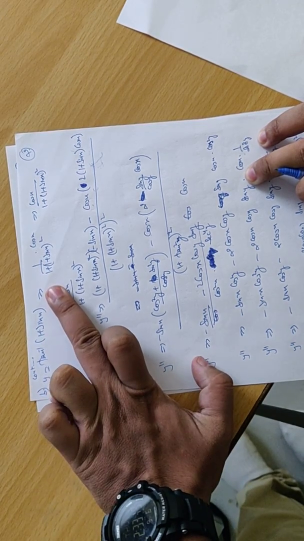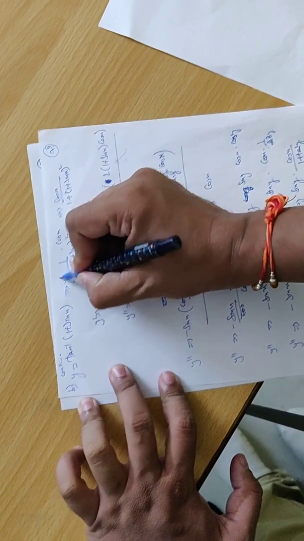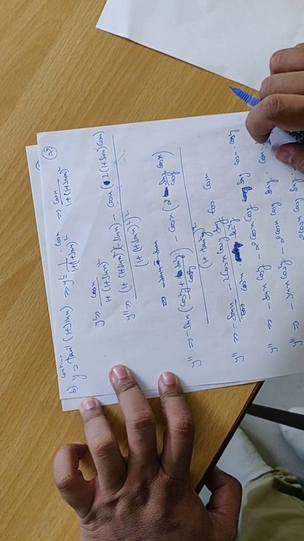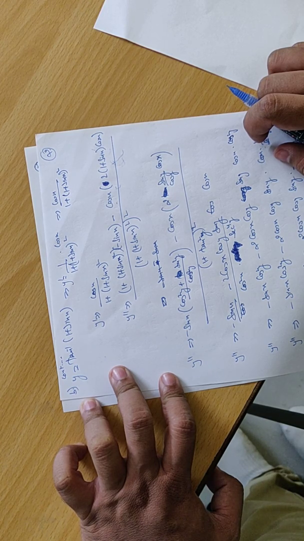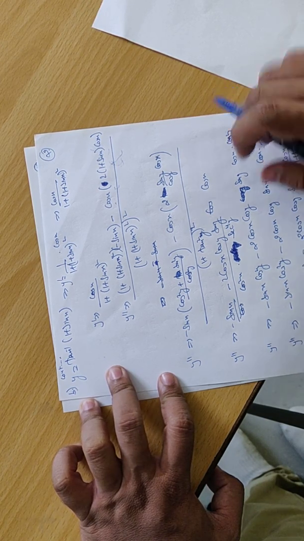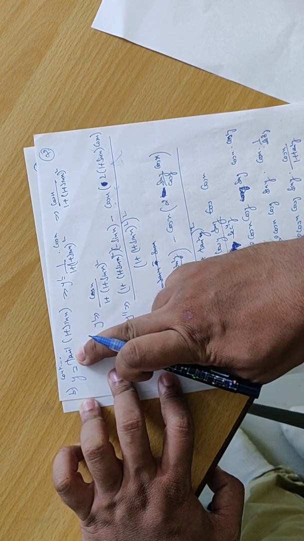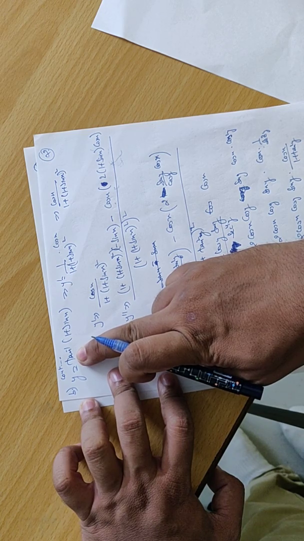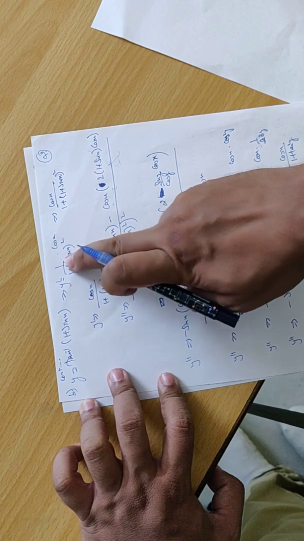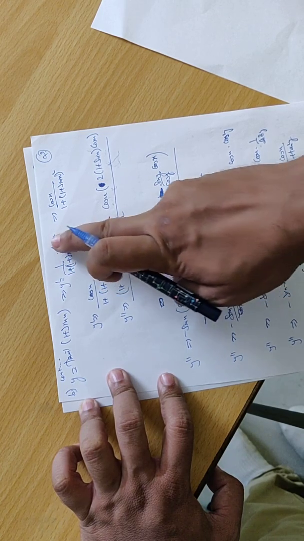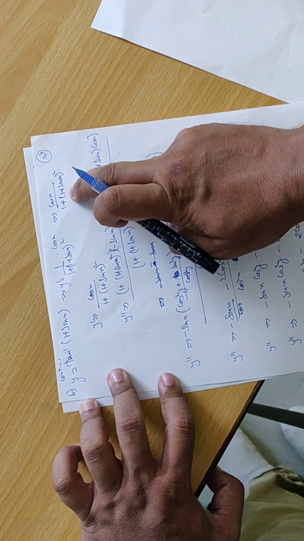I differentiated this equation, so I can say y dash equals cos x upon 1 plus (1 plus sin x) whole square, because the differentiation of tan inverse of x is 1 upon 1 plus x square. Here the whole of x is 1 plus sin x, and when we differentiated 1 plus sin x, we got cos x. So this is the thing we got.